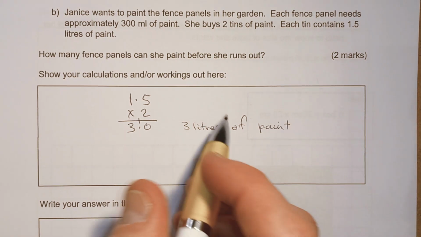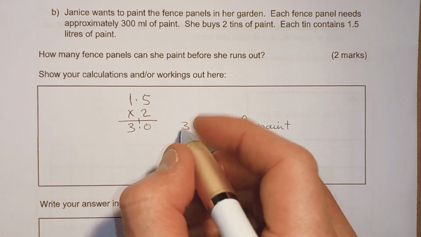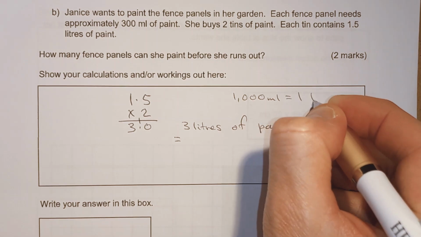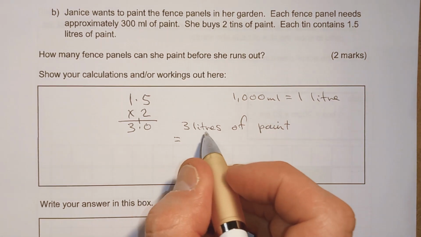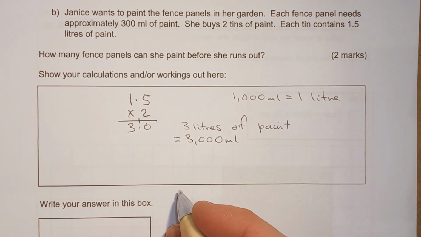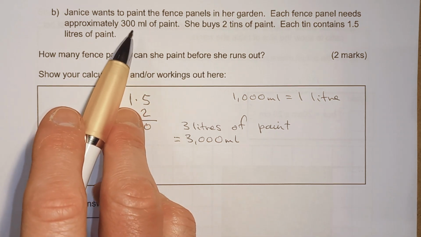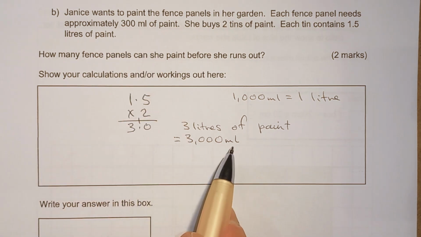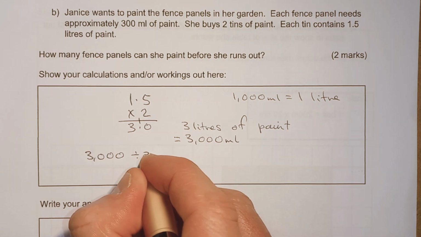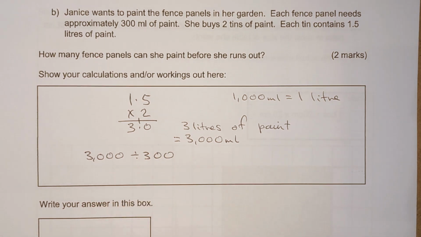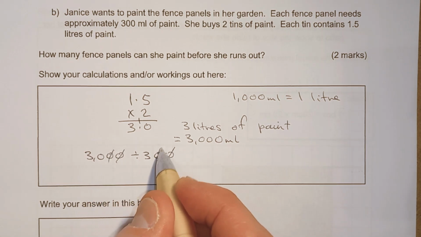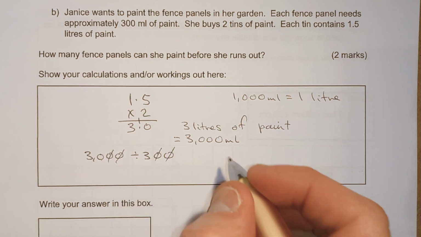of paint. Now, here we've got millilitres instead of litres. So, well, I know that there's 1,000 millilitres in 1 litre. So in 3 litres, there's going to be 3,000 millilitres. And we want to know how many 300 millilitres fit in 3,000 millilitres. So in other words, 3,000 divided by 300. Well, we can cancel our zeros here. 1 with 1, another with another. So we end up with 30 divided by 3.